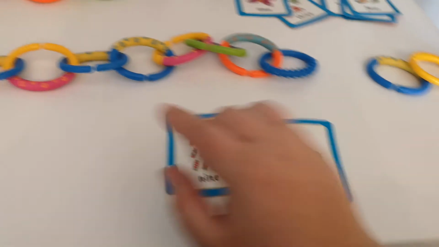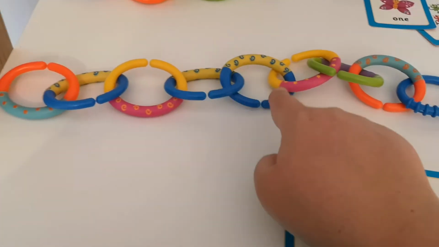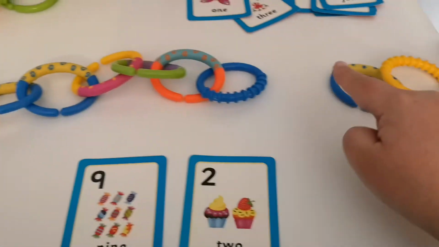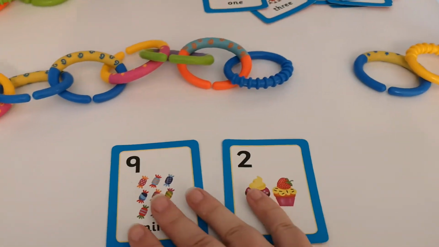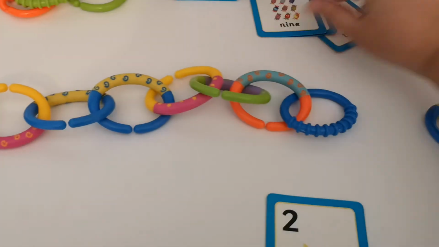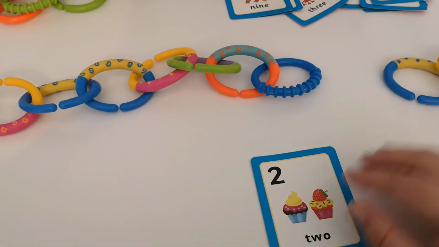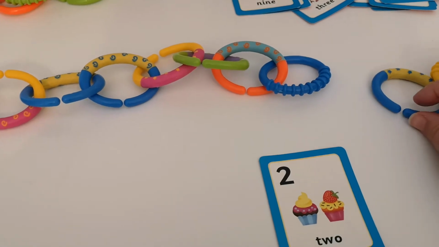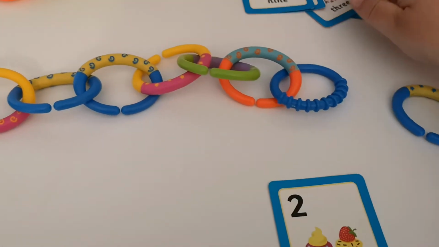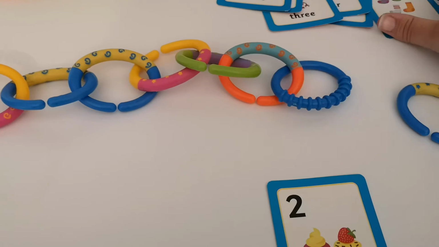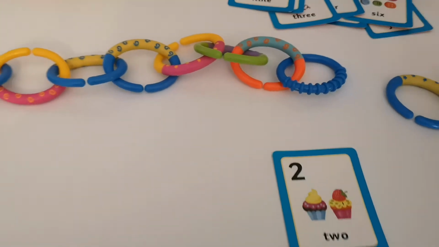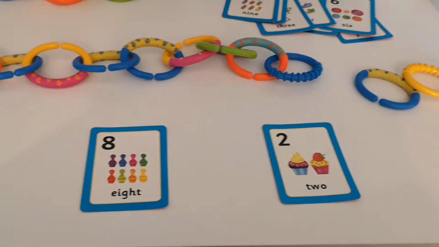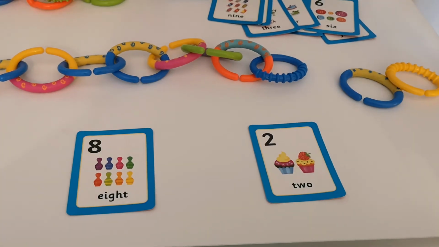Let's do 9 and 2. 1, 2, 3, 4, 5, 6, 7, 8, 9, 10, 11. No, that's too many. So 9 and 2 are not going to work. What number do you think I need with number 2? Yes, well done. I need number 8. Number 8. Let me get these ready and then I'll be back in a second.